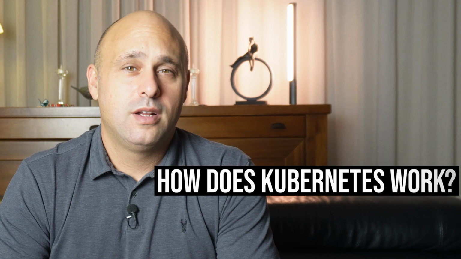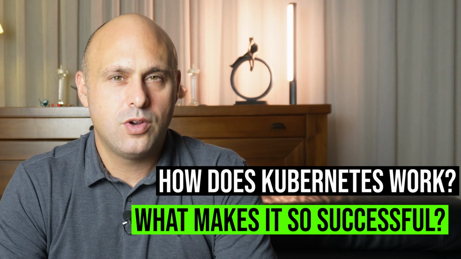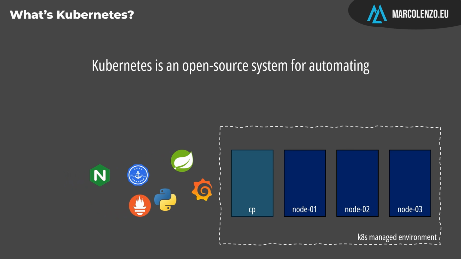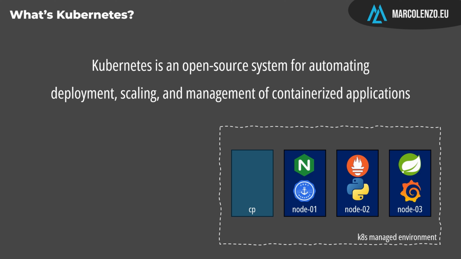How does Kubernetes work and what makes it so successful? In this video, I'll break down the Kubernetes architecture and highlight key aspects that have made it the leading solution in the cloud-native world. Let's get started. Kubernetes is an open-source system for automating deployment, scaling, and management of containerized applications.